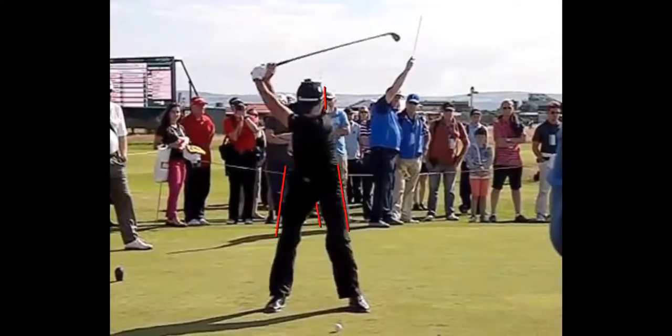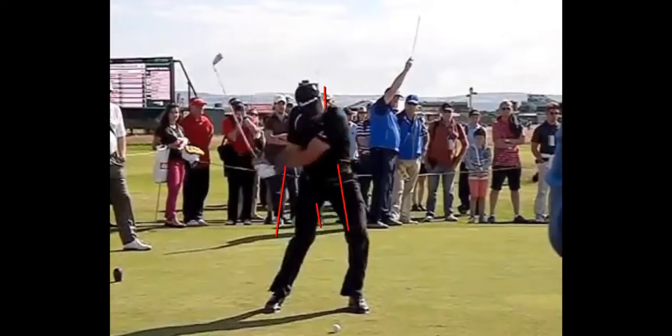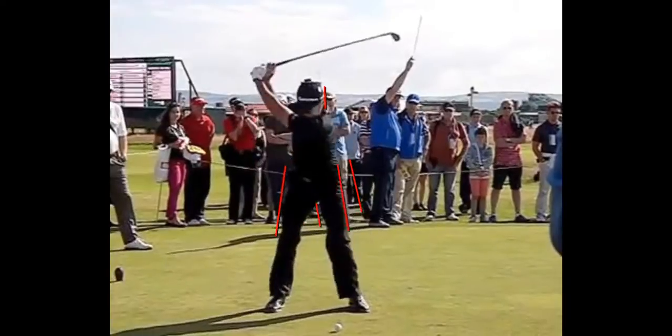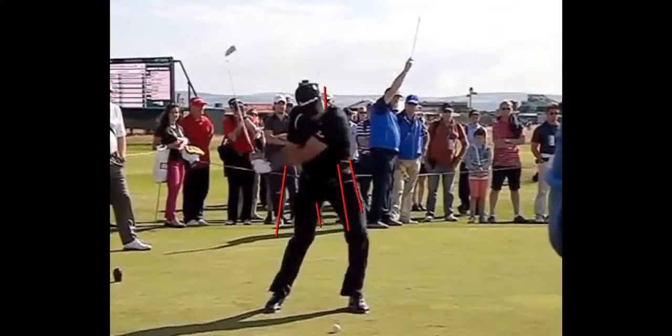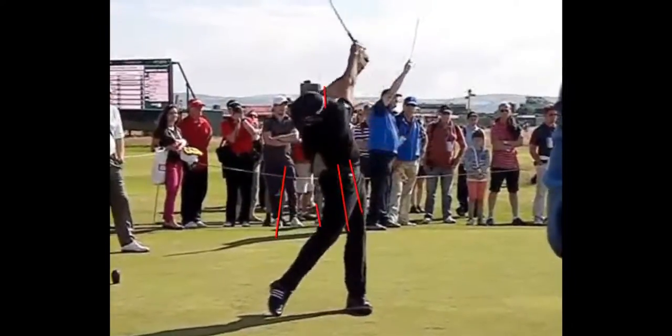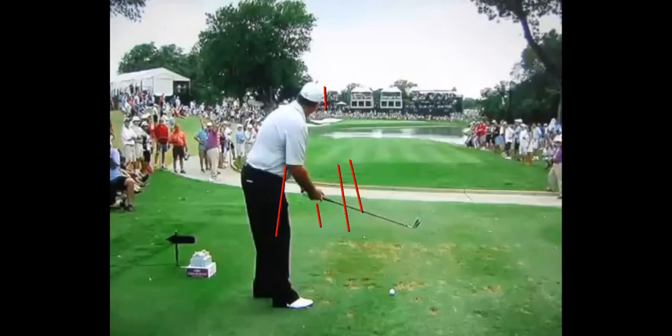And that's a big shift in a quick amount of time. So not only is he leaning laterally, he's also rotating. Club's following. That's what allows this huge extension through the shot, and it's pretty serious speed.